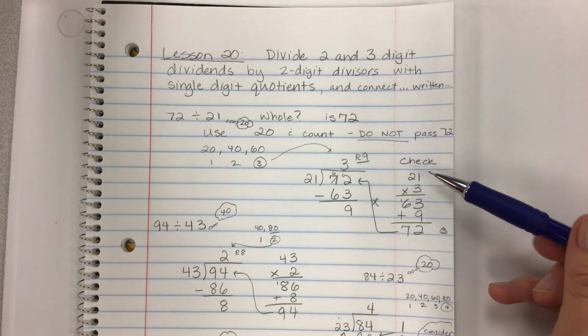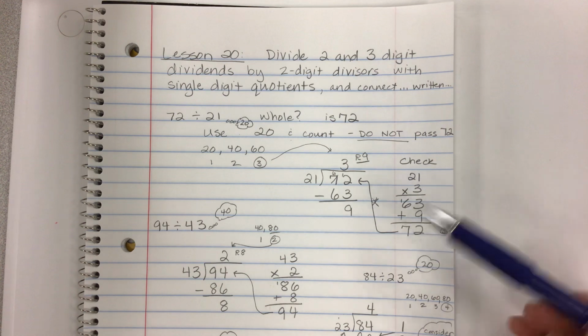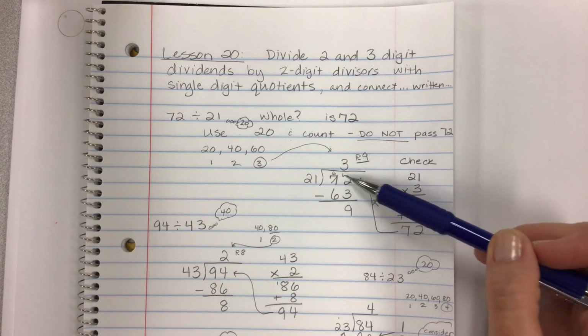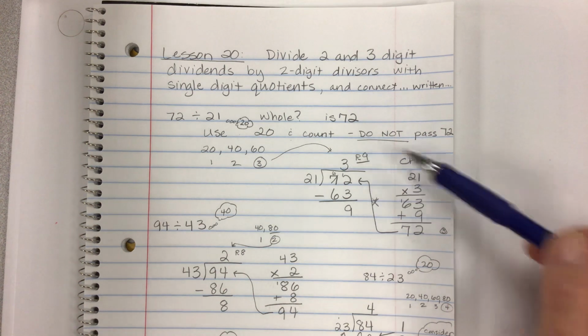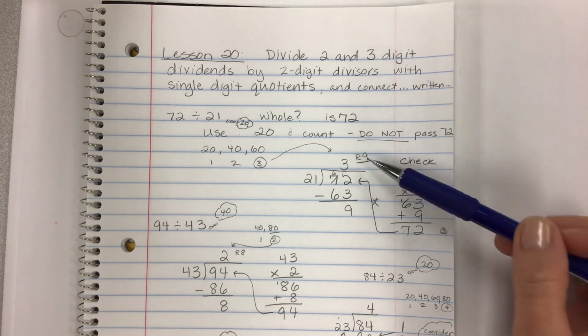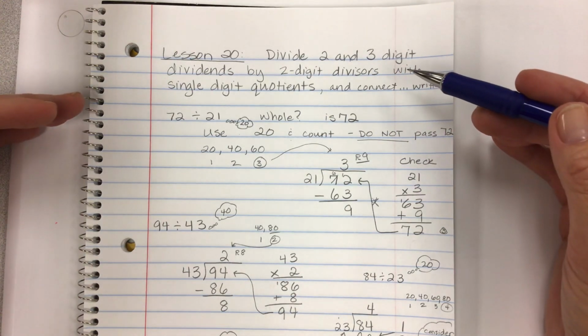That's what it's for. And we're also going to use the check as a strategy to figure out how all these pieces go together: the dividend, the divisor, and the quotient, plus any remainder that is left, how that fits into the whole. So make sure you take the time to get the notes.